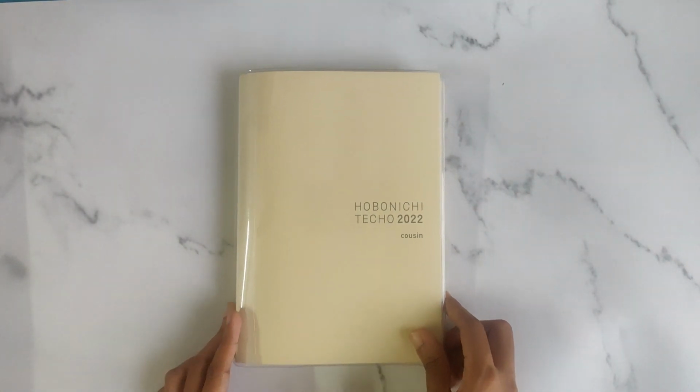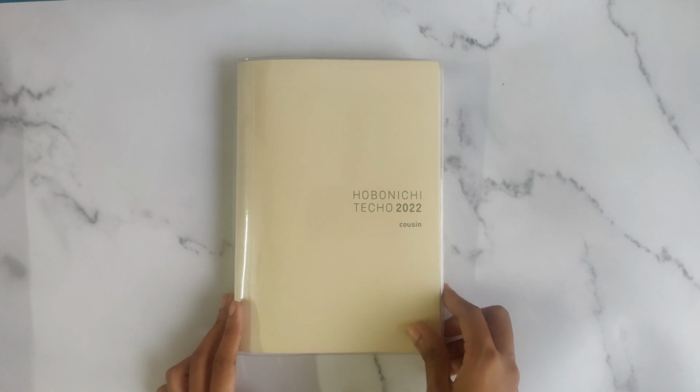Anyway, that was my flip through of the month of May in my Hobonichi Cousin.